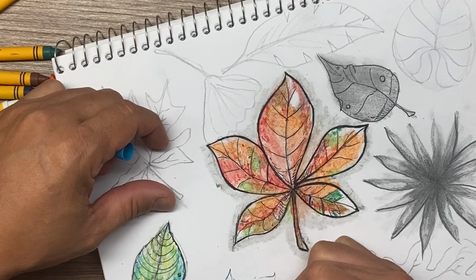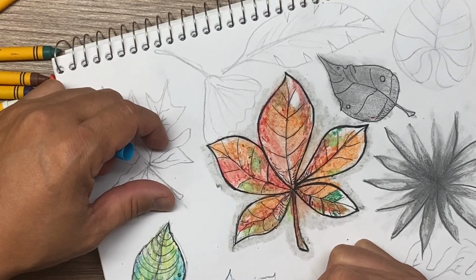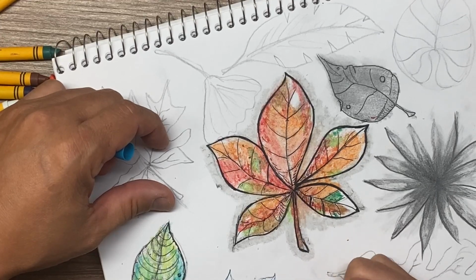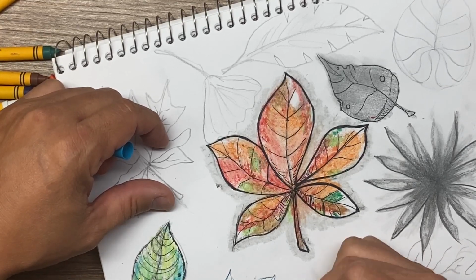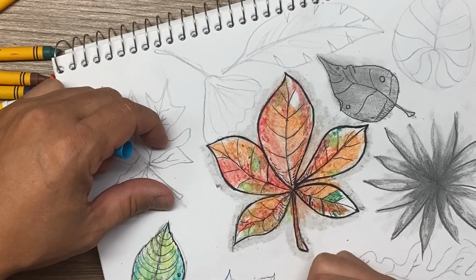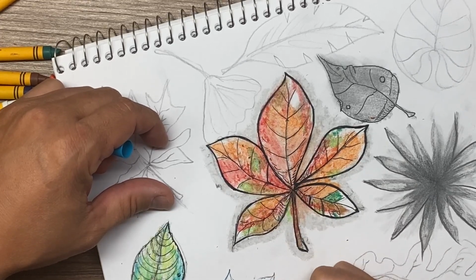I'll use dots and dashes, dots and dashes, lines and little dots.